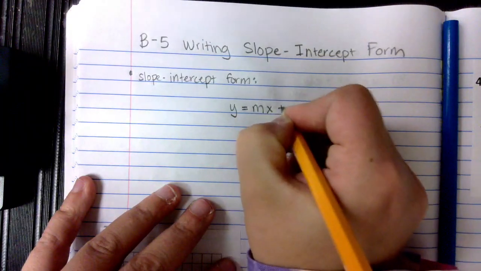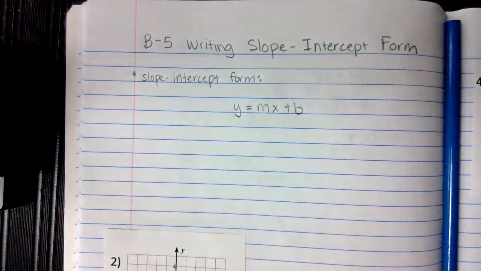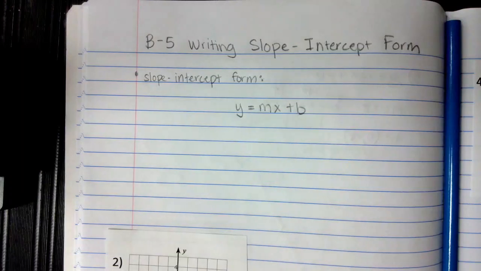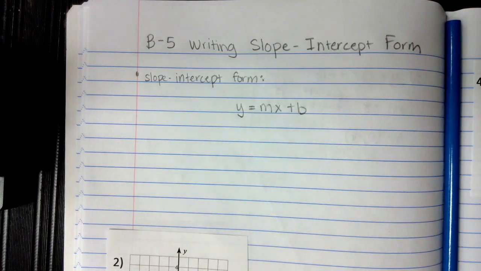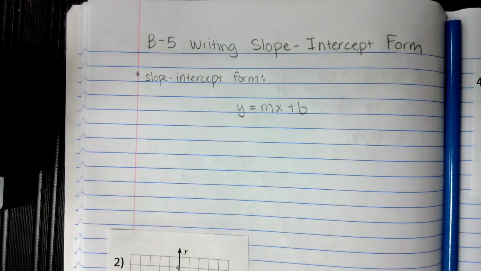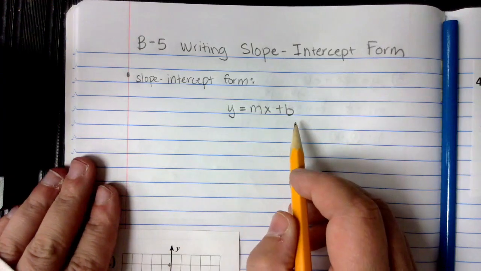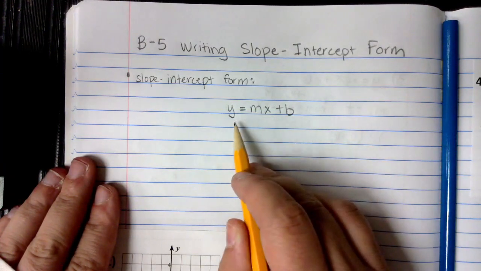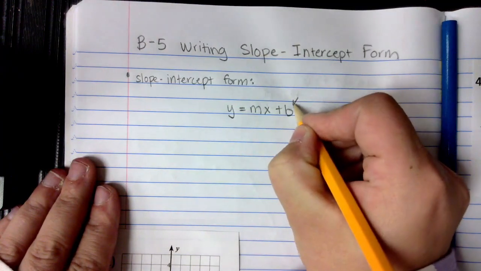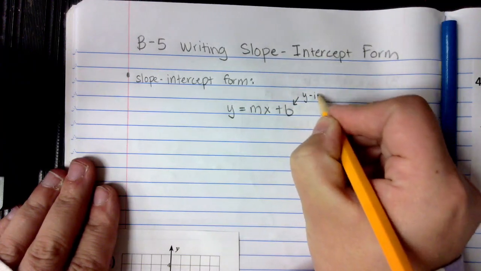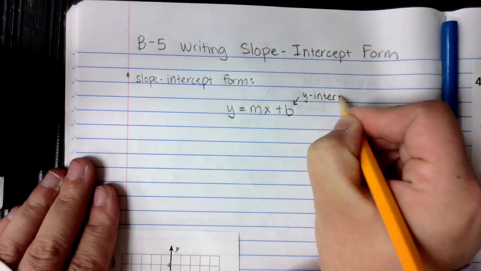Which one is the y-intercept? The b is our y-intercept. And remember, what is an intercept? Good, where it crosses, like an intersection and an interception in football. Okay, and which part is the slope? The m. Not mx, just the m.